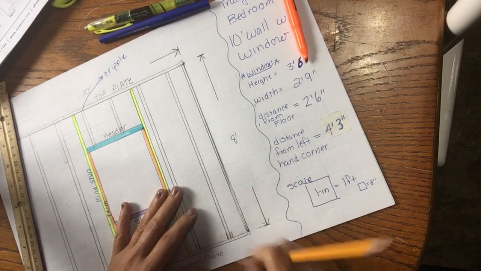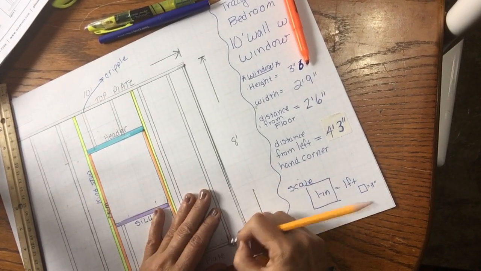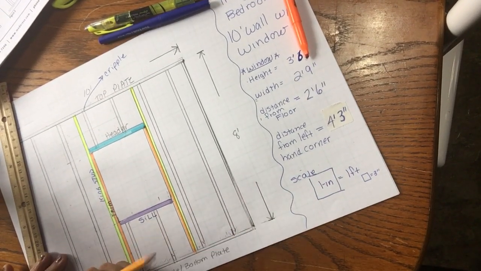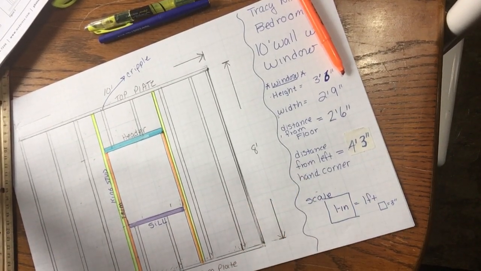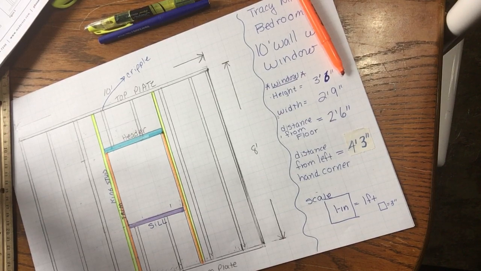How exciting. Okay. Getting rid of these extra lines. So, there we go. You have framed out your window. All right. If you have any questions, I will be floating around.